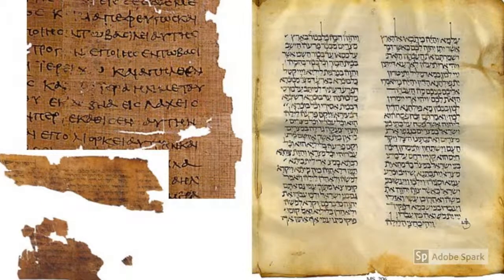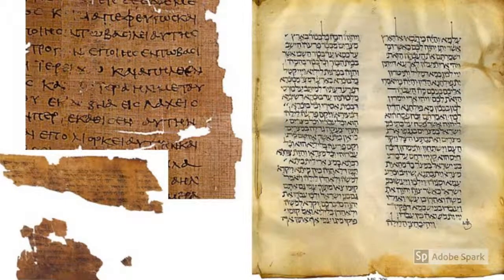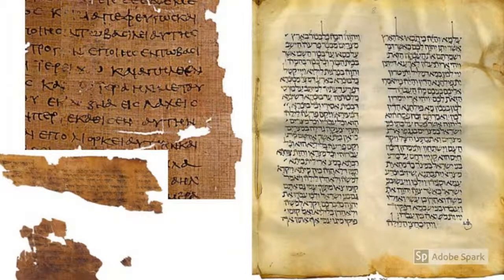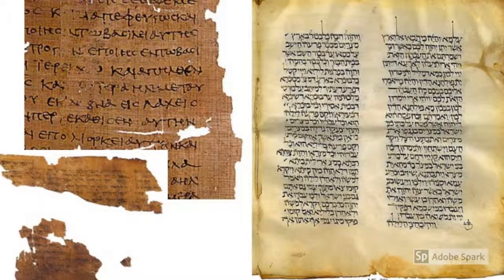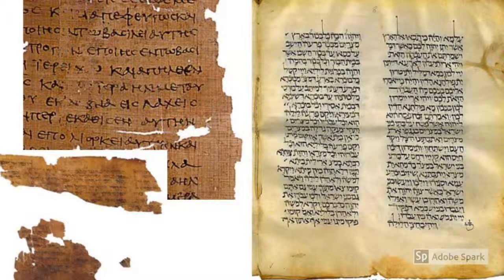The most important witnesses include the Masoretic text, the Septuagint, or the early Greek translation of the Hebrew text, other early Greek translations, the Dead Sea Scrolls, and the Aramaic Targums, or early Aramaic translations of the Hebrew Bible. Other important witnesses include early Latin translations like the Vulgate, the Peshitta, the Syriac translation of the Bible, and others. The three most important, though, are the Masoretic text, the Septuagint, and the Dead Sea Scrolls.